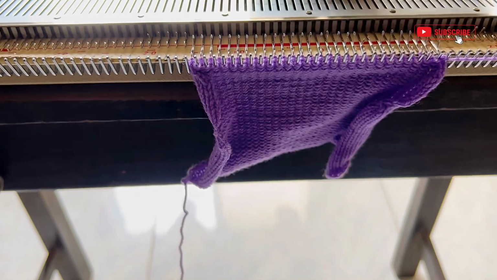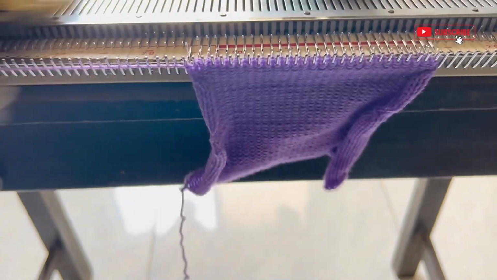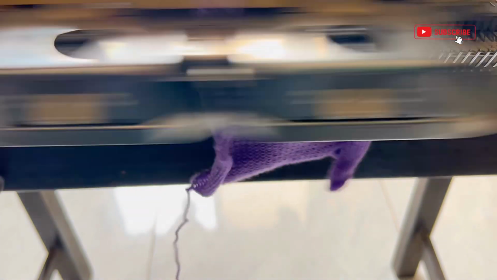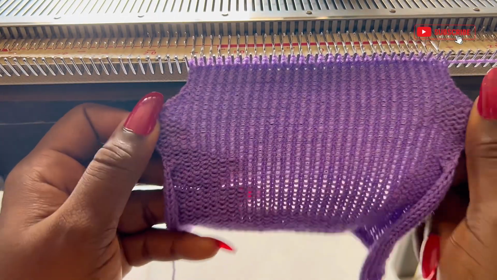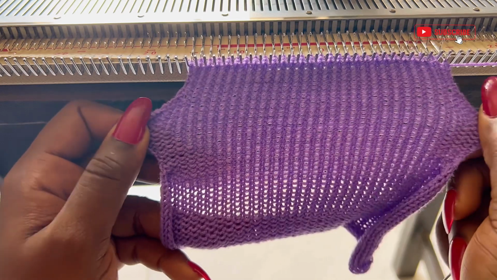If I continue to knit, you will see. So I typically use this one for my armhole decrease. You can see this looks like the illustration I showed.